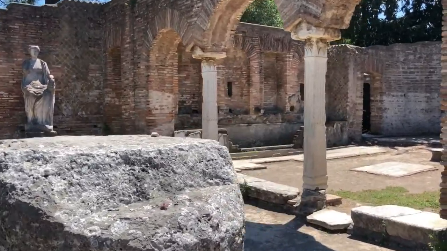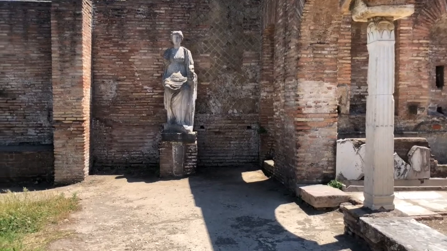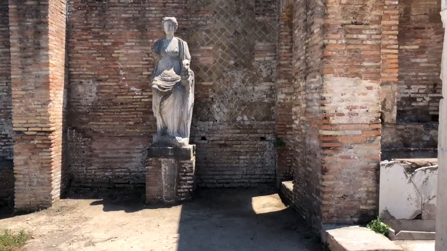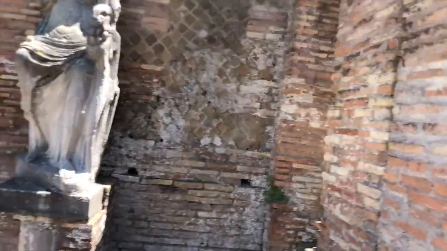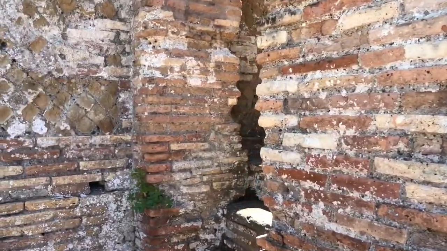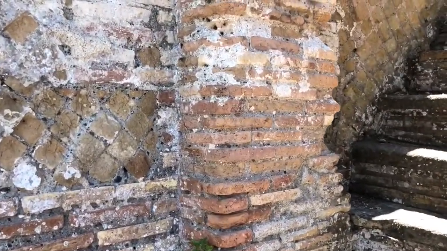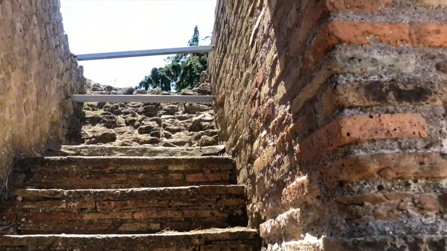This was the peristyle, so imagine beautiful flowers all the way around, all this marble, all these niches with probably some statues or stucco decorations. These were the steps to go all the way up to the top.